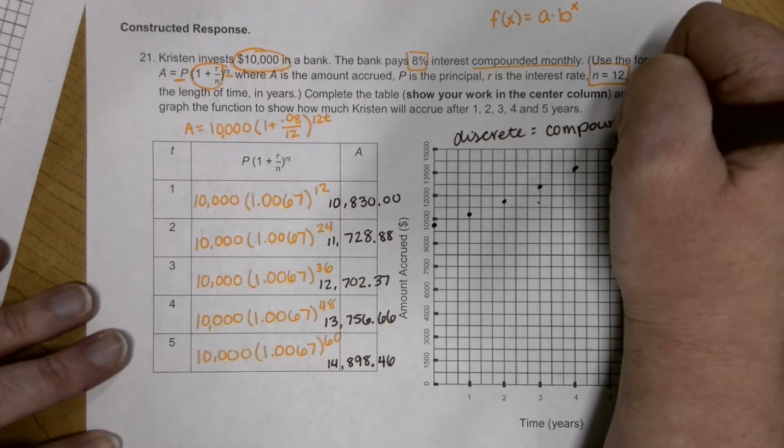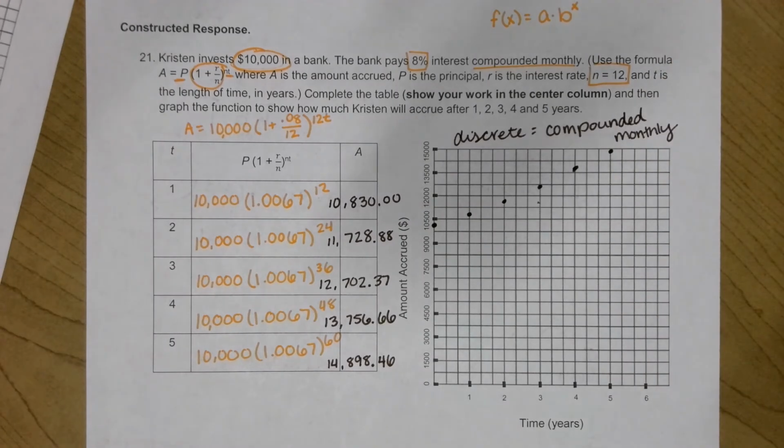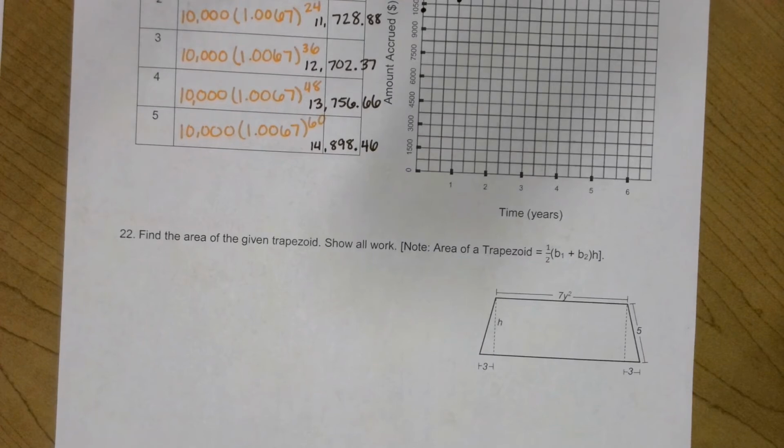So it's discrete because it's compounded monthly, not continuously. If it was continuously compounded, then you would connect it. Like, this is one that you could probably argue either way. All right, 22, last problem.